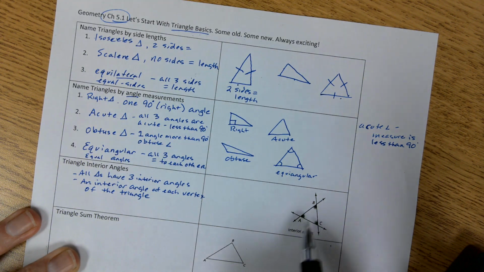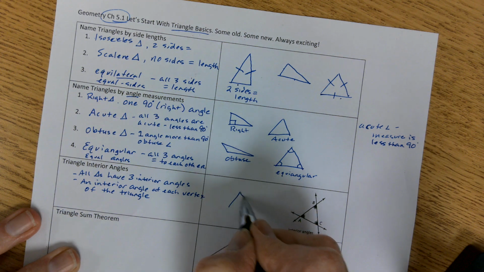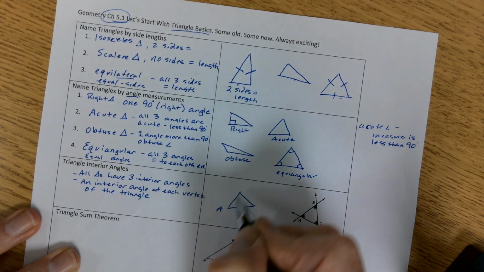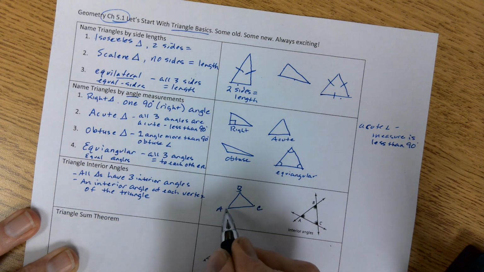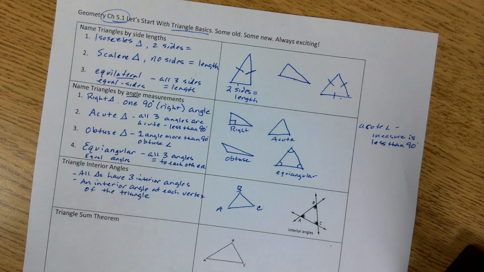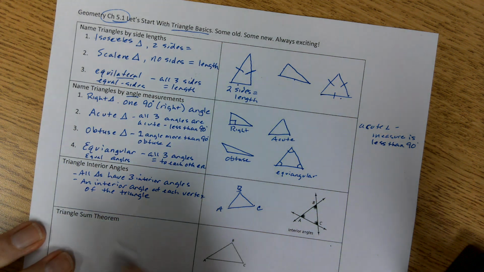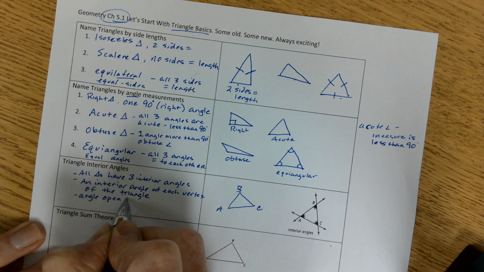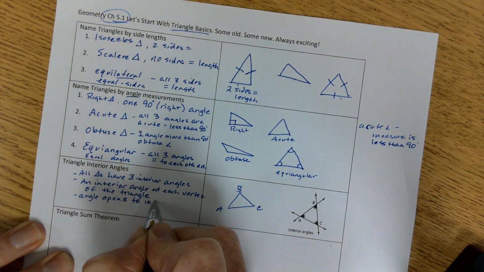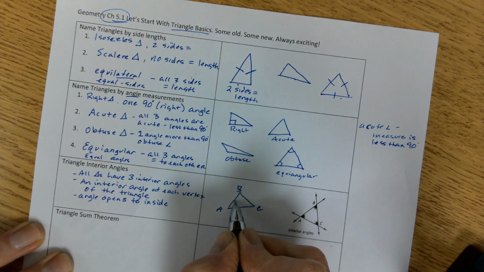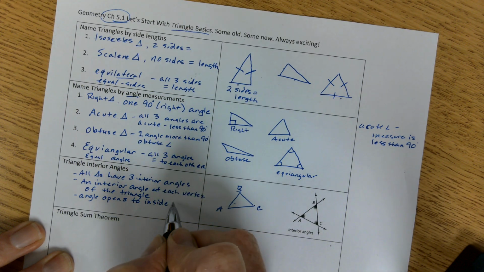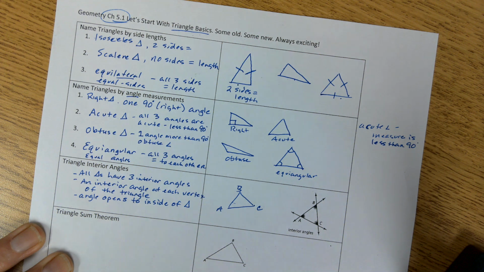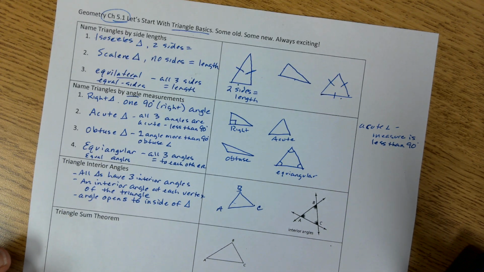And when I say triangle ABC, okay, when I do this, and if I say angle A, always assume I'm talking about an interior angle, the angle that opens to the inside. Okay, that's why it's called. This angle opens up to the inside of the triangle. Okay? And usually we are talking about interior angles.